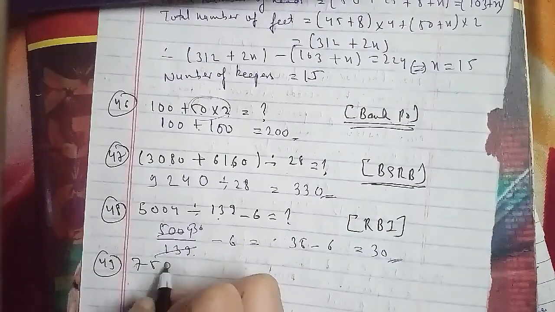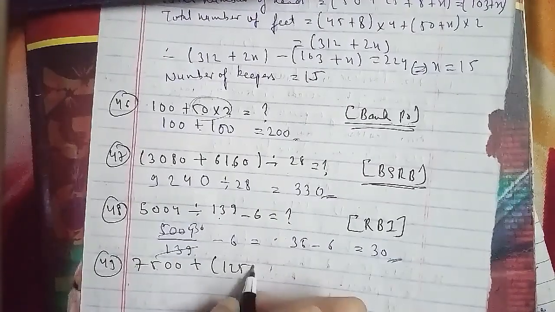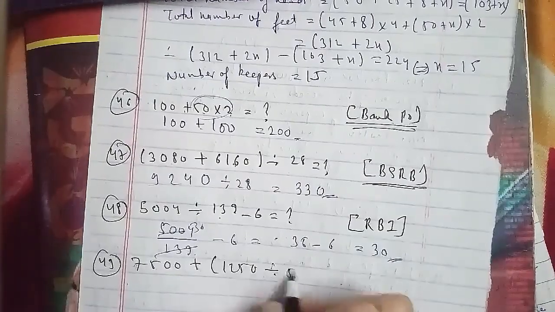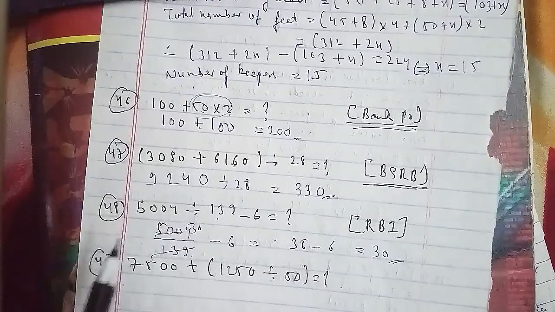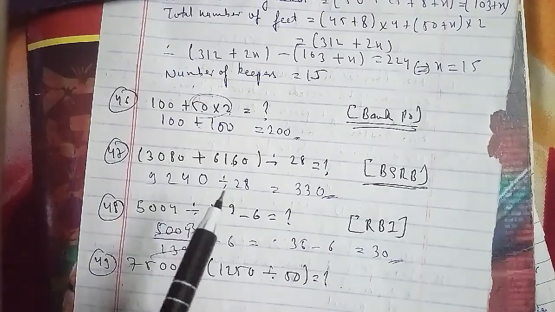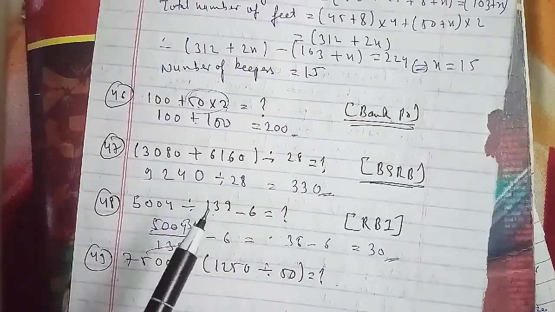This has been asked in the SSC examination paper, so that is also important. The options for this are 808008, 808080, 808088 and 800888. So let's go ahead for the solution.